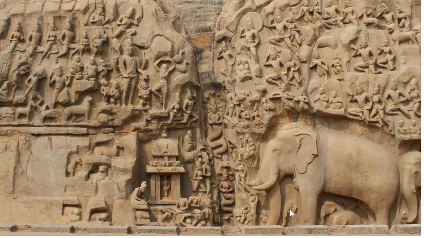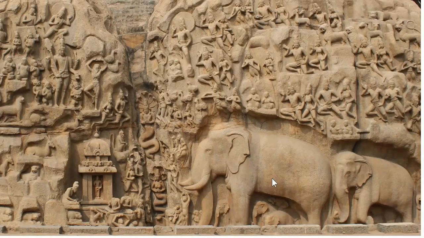So they are also shown under this big elephant. Usually the elephant kids move along with the female elephant. So why did it become a tusker then?